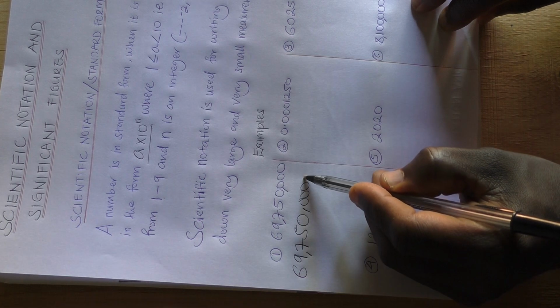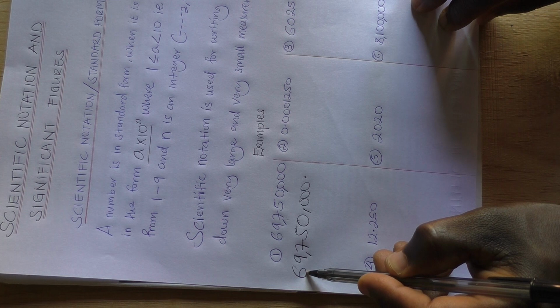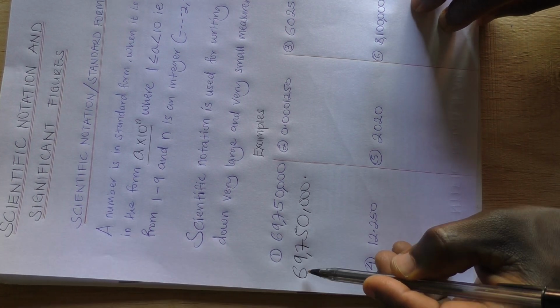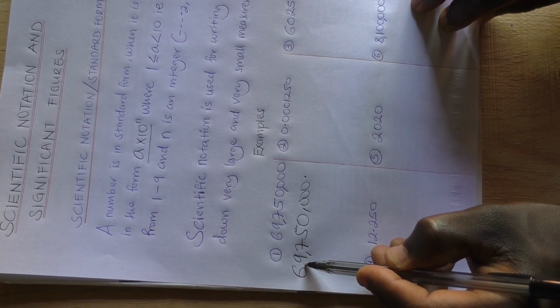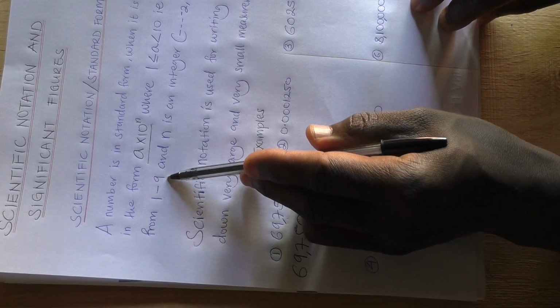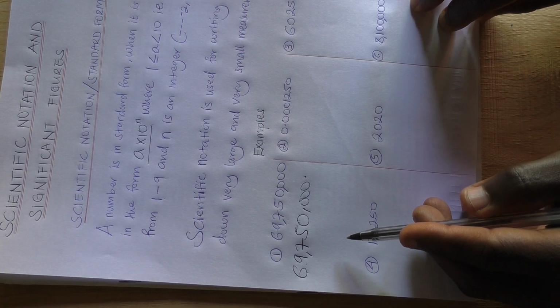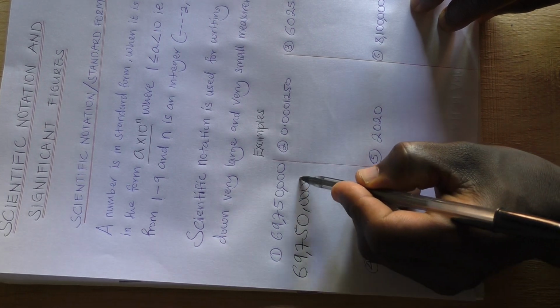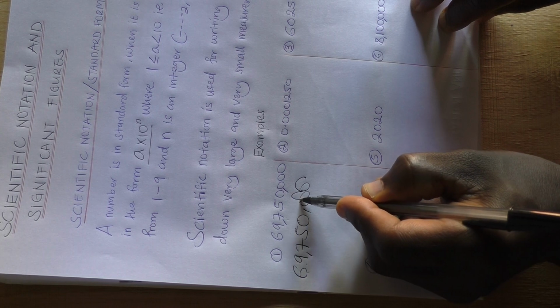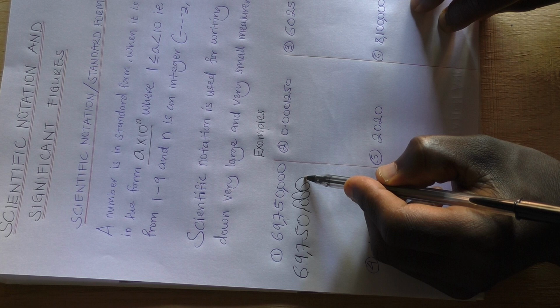Then I'll move to the left until I leave one digit to the left, and that digit should be from 1 to 9. It shouldn't be less than 1, it shouldn't be more than 9. So I'll move my decimal point. As I move, I count the steps because it gives me the power.